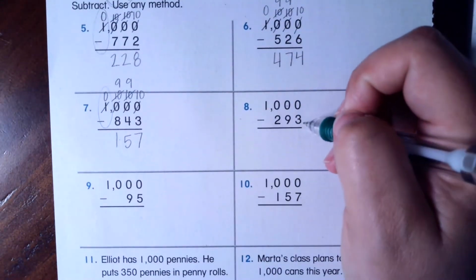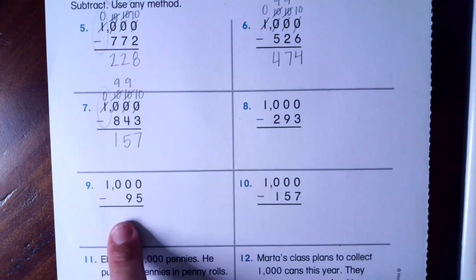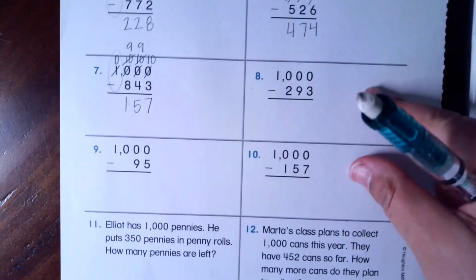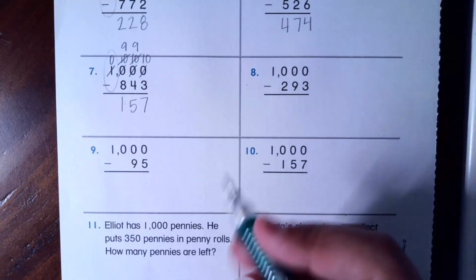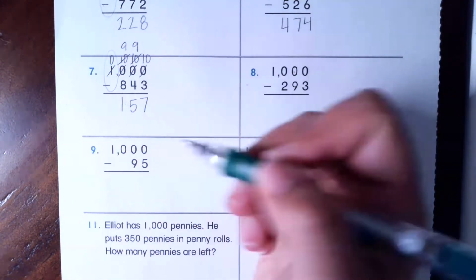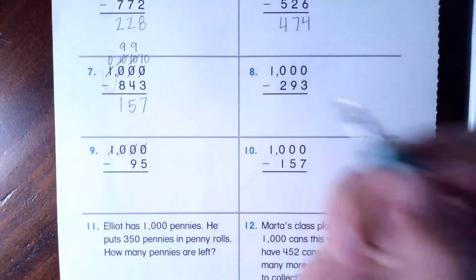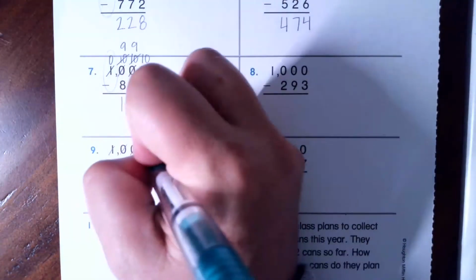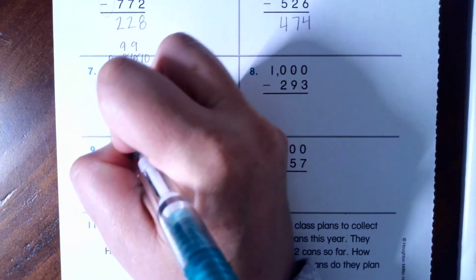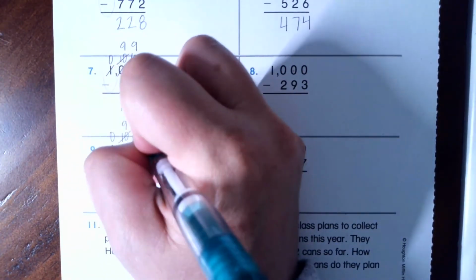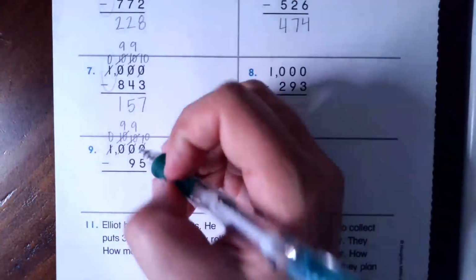Okay, we're going to do one more together, and then I'm going to have you do these two. Actually, let's do this one together, and then you can do these two on your own. So this one might look a little different, and I'll show you why. We don't have anything in the thousands or the hundreds, but we are still going all the way to the thousands because I can't do any ungrouping until I get to that 1,000. So I'm going to do the same thing that I have been doing. I have my 9s up there, my 10, and my 0.